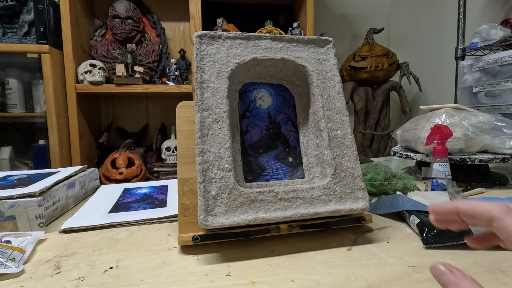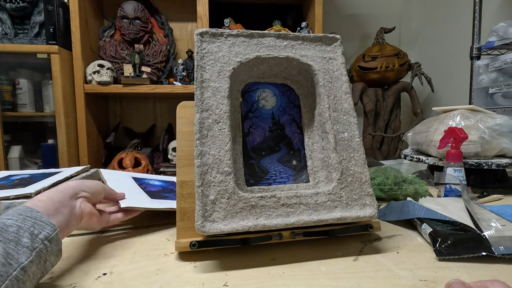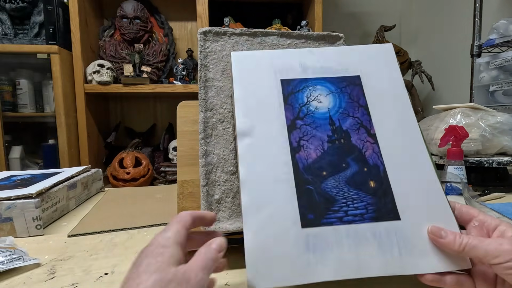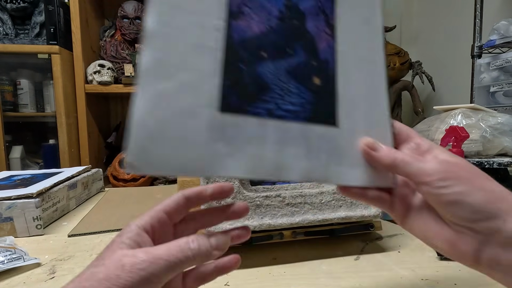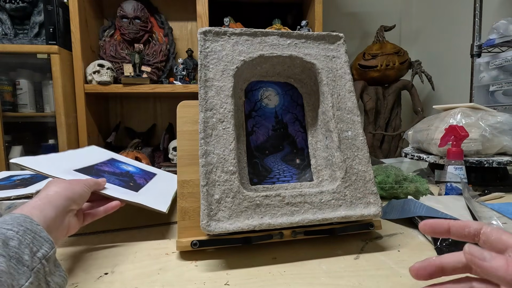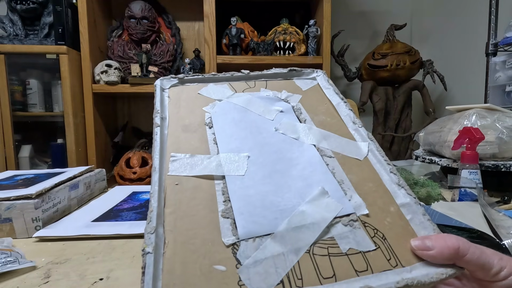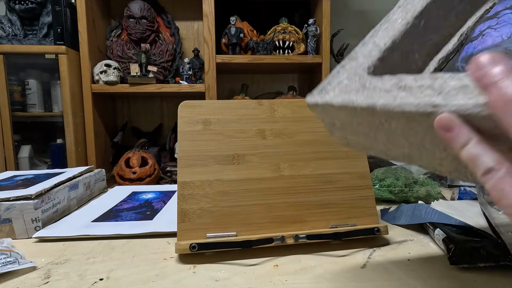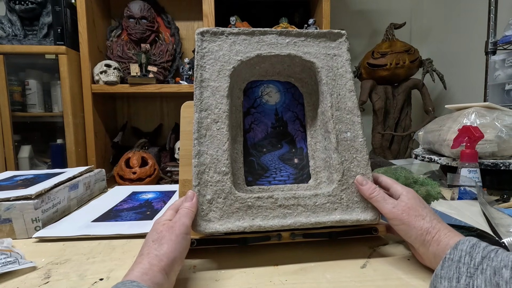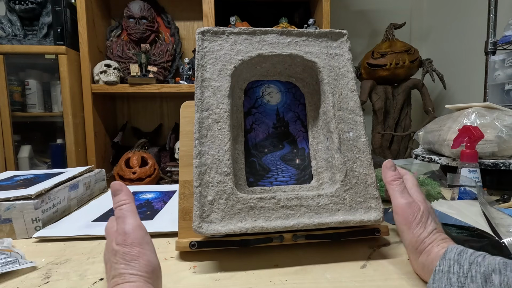This way I still have the exact reference of what I'm working on without attaching the one that I'm going to use and getting clay and paste all over it. All right, I just used some masking tape. I taped it in the back. So that's going to be in place while I'm sculpting, the perfect reference.